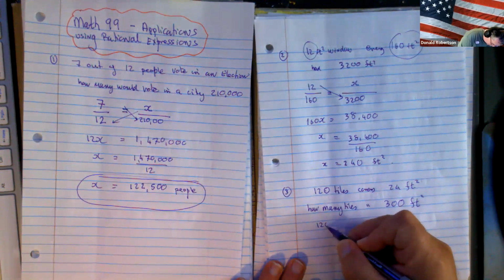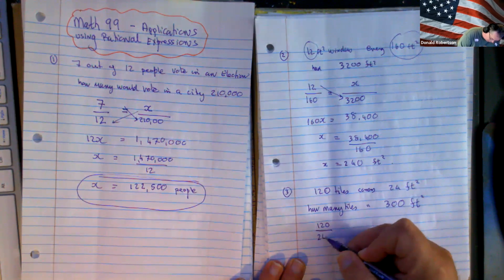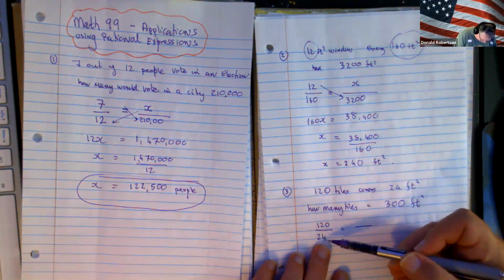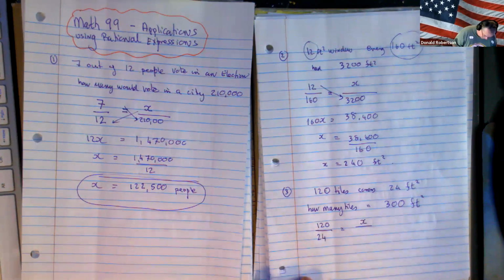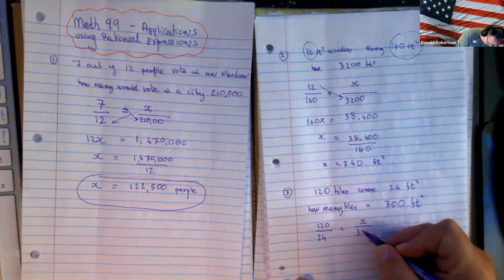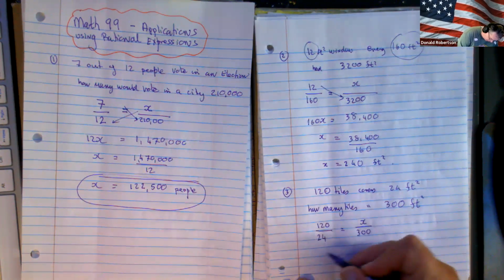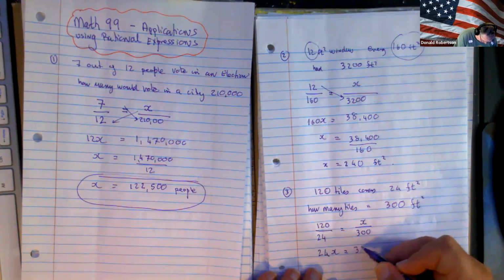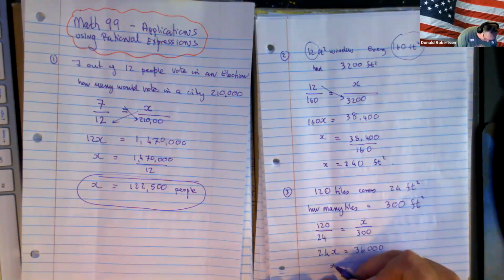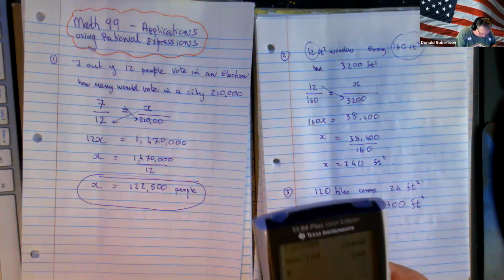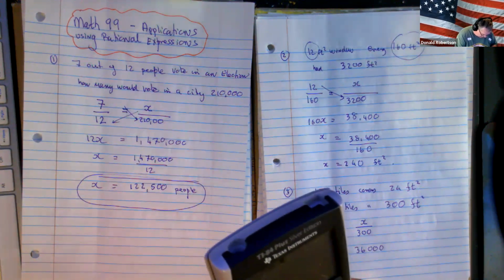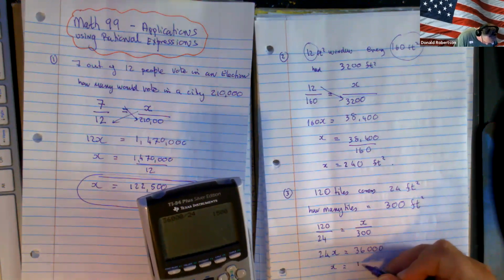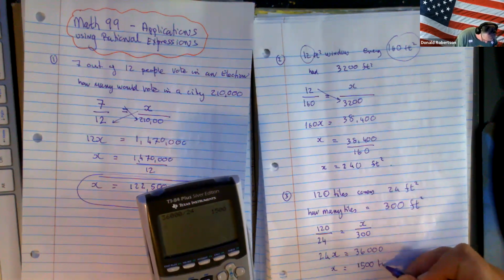So 120 tiles on top, and on the bottom, 24 square feet. Now, on the fraction, you have the same position. On the top's tiles, on the bottom is square feet. Don't know how many tiles there are. That's what we're trying to ask. Over 300. Here is our equation. It's very similar. If you do cross multiply, you will get that. And then if you divide that number by 24, you end up needing 1,500 tiles. That would be a lot of work.